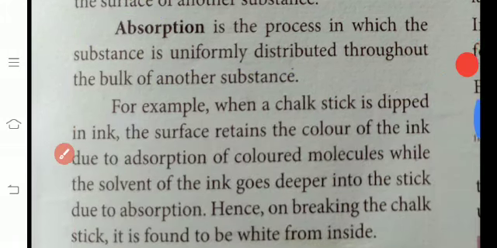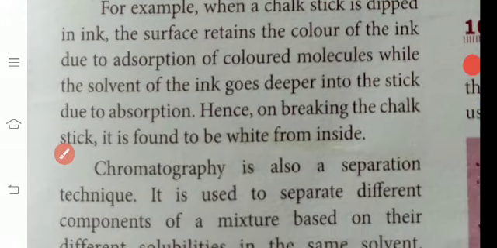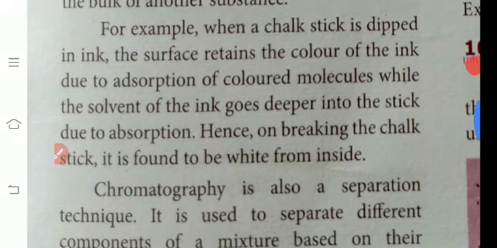Okay, for example, see the example. When a chalk stick is dipped in ink, you know the white chalk, what is the color of ink? Red ink and blue ink. If you dip the chalk stick in blue ink, the surface retains the color of the ink due to adsorption.